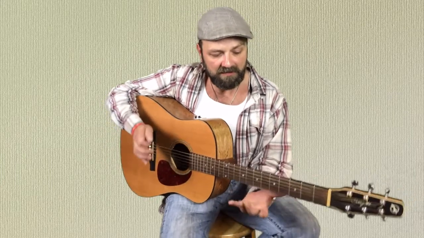So please spend some time with this visual of seeing the first, third, and fifth and how that connects from one octave to the next octave, to the next octave.